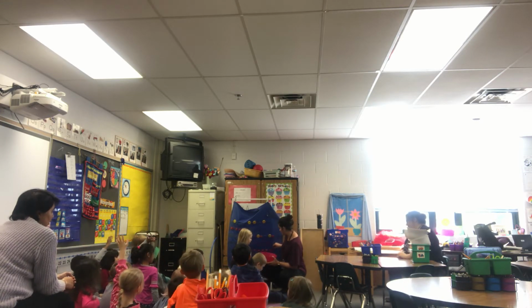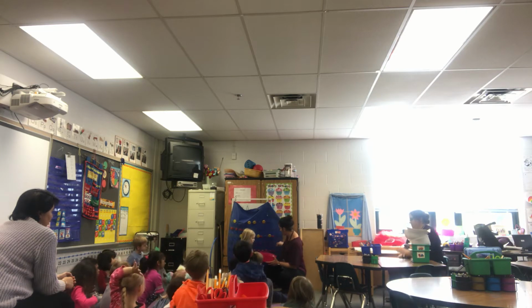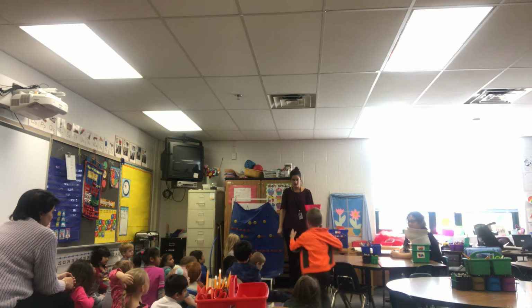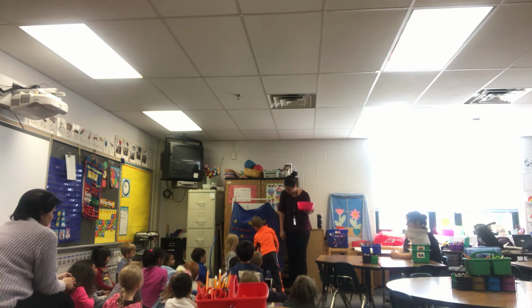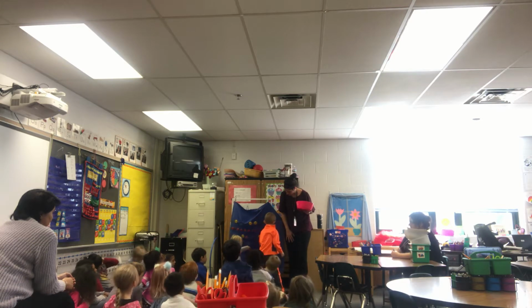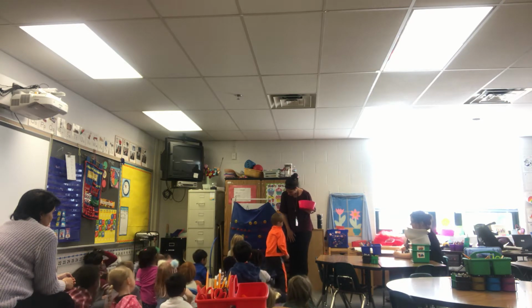I heard that Rex identified this as an AAB pattern. Rex, how did you know? Because I'll show you. It's like this. Trapezoid, trapezoid, square, trapezoid, trapezoid, square, trapezoid, trapezoid, square.